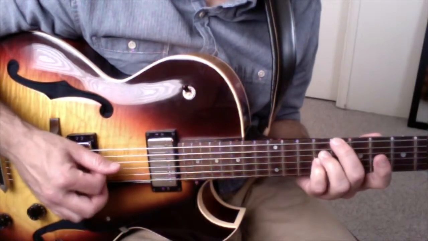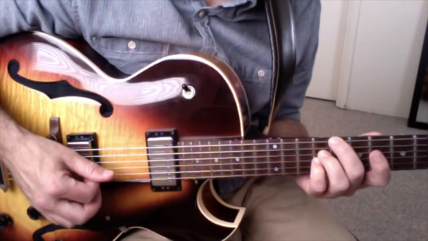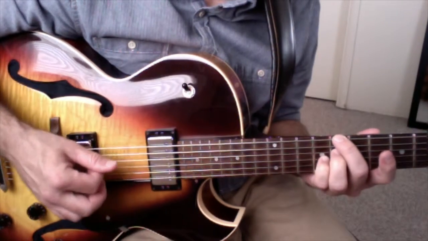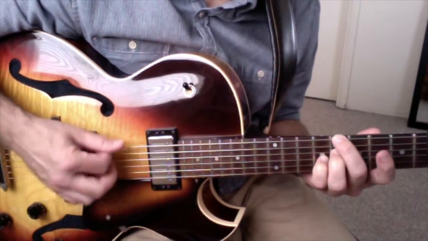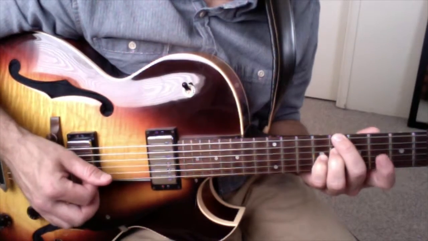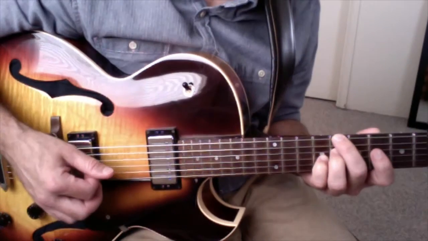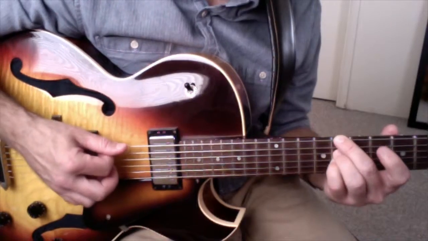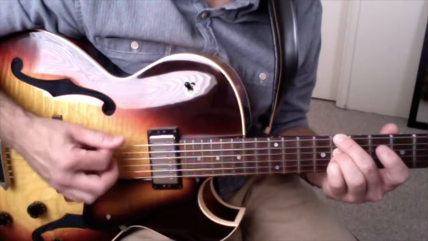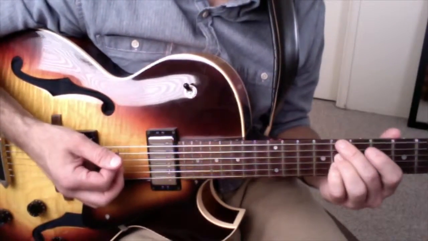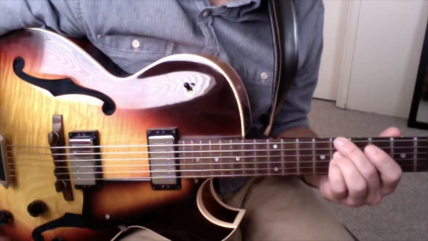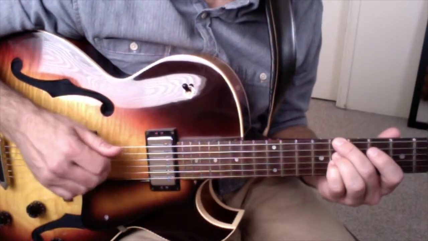And this is root, 7, 3rd. Dominant 7: root, flat 7, 3rd. That's a C dominant 7. And lower the 3rd of that structure, and you have C minor 7. Now the minor 7 will function for both minor 7 and minor 7 flat 5 chords.